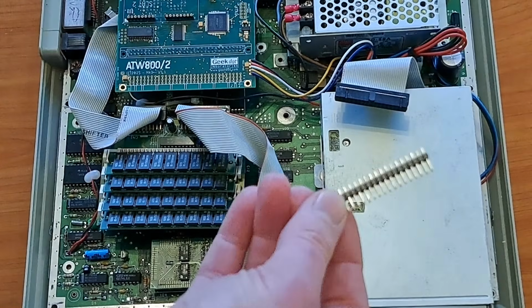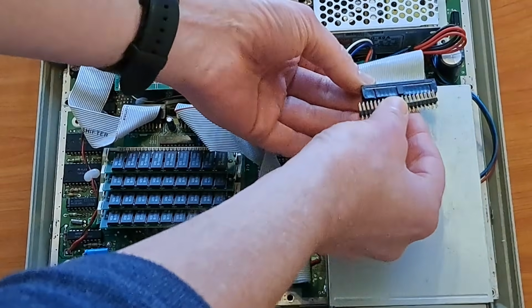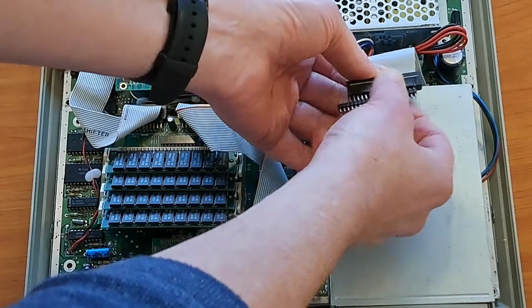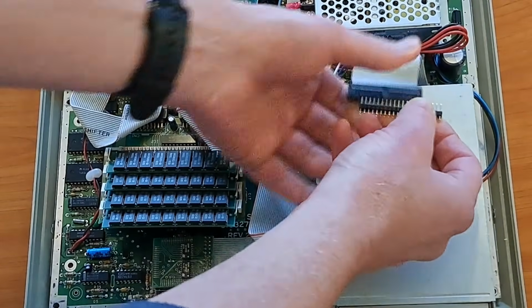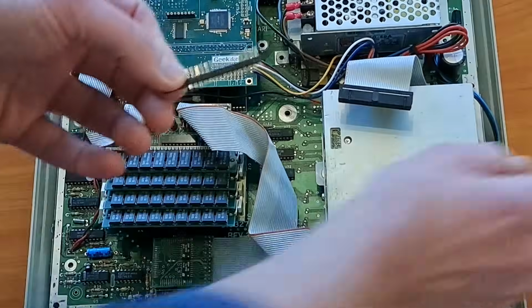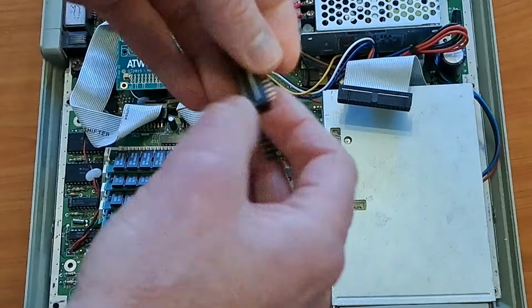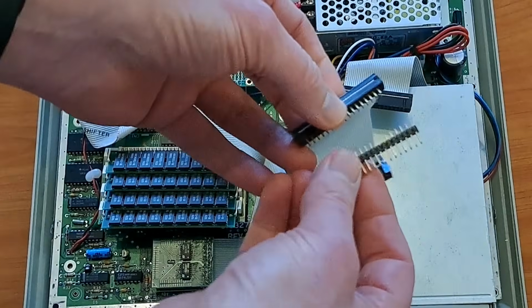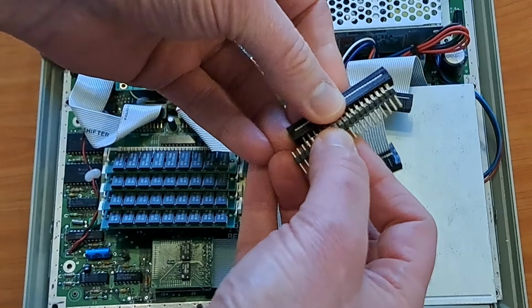But that can be solved with this, a PCB header. This does fit on the connector. Of course, I still have to cut it to the right size. But if I solder this header to this cable, then it will fit. And if I disconnect pin 10 here, I can then make the connection to the switch from here.